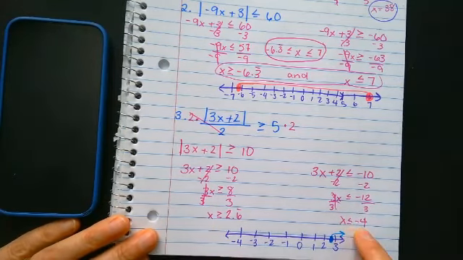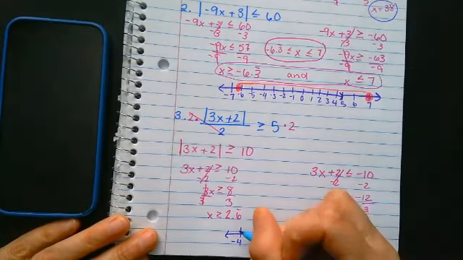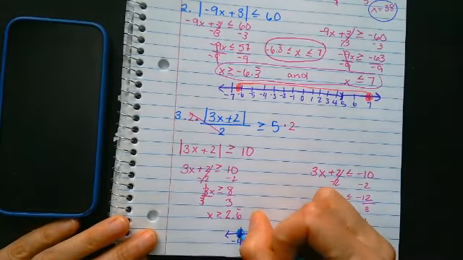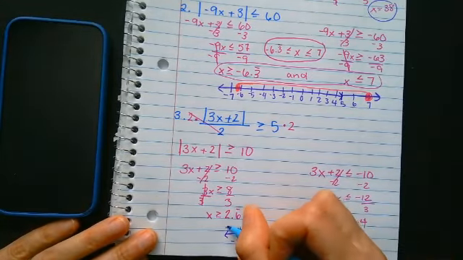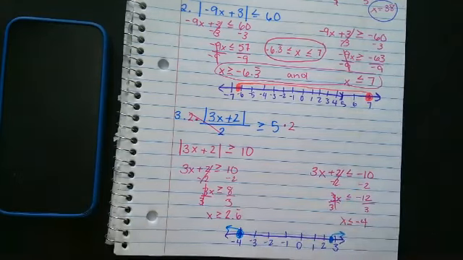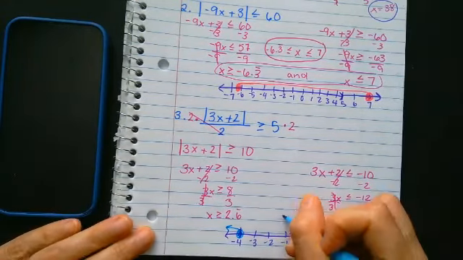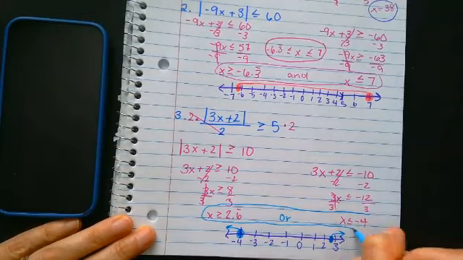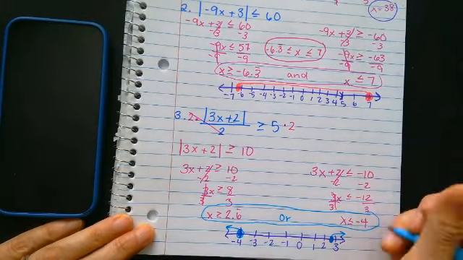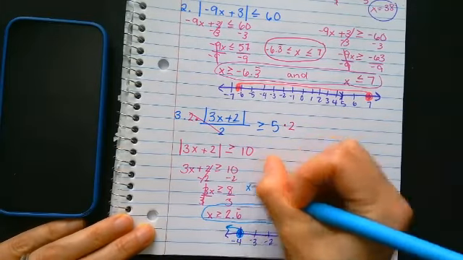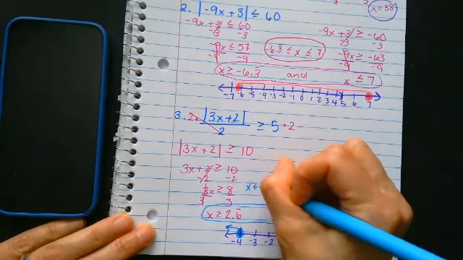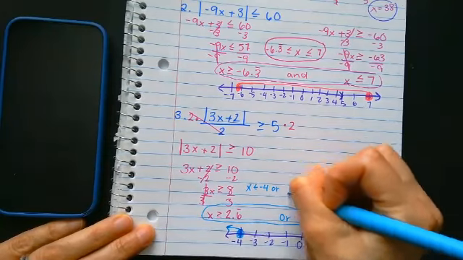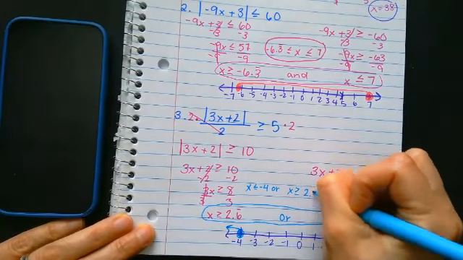This one, x is less than or equal to -4. So we're going to close that one. And that one's going to point to the left. So these are pointing outwards. So in this case, you simply have to put the word or between them and circle it. If you want to be technically more correct, you want to put the lower limit first. So x is less than or equal to -4, or x is greater than or equal to 2.6 repeating.